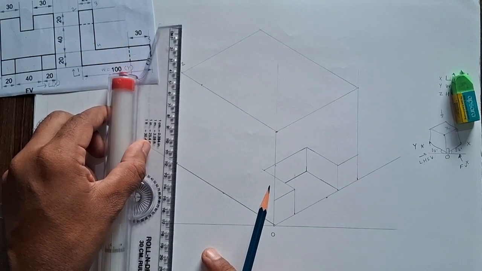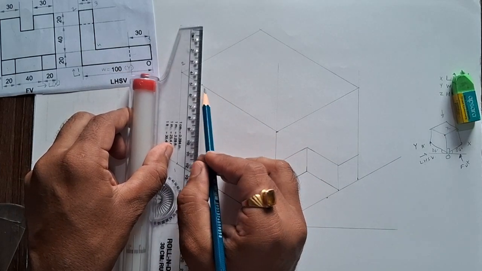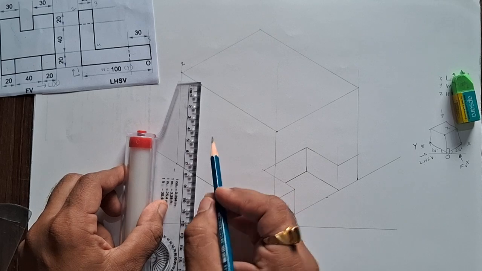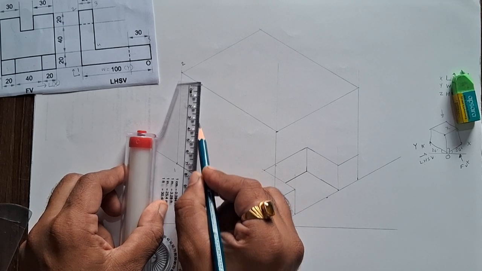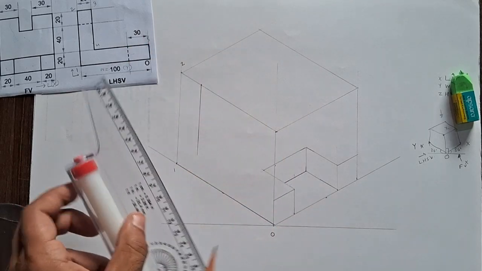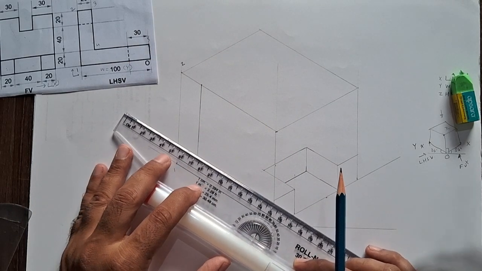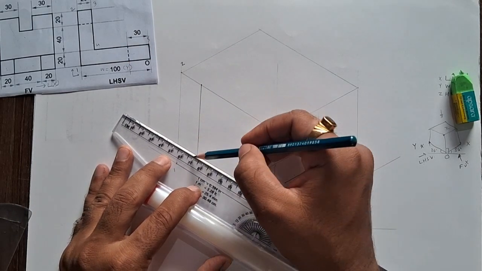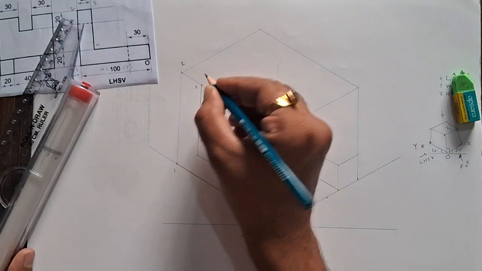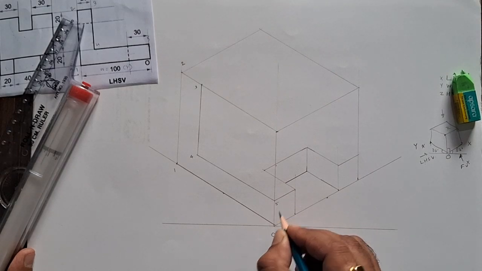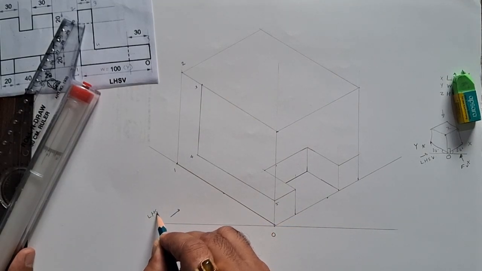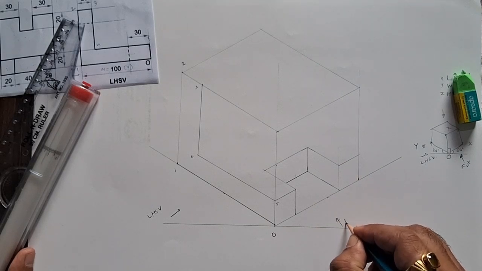So along the z axis, draw a 60 mm vertical line, and 4 to 5 is 80 mm. Directly this end line, vertical line, join at a square shape. This is 2, this is 3, 4, 5 and O. So in the left hand side, this is left hand side view plane. This is a front view plane.